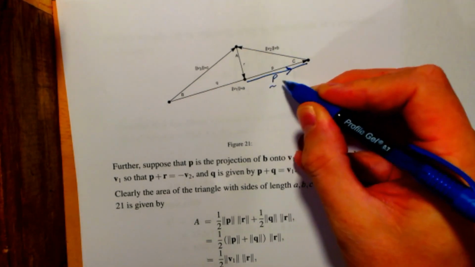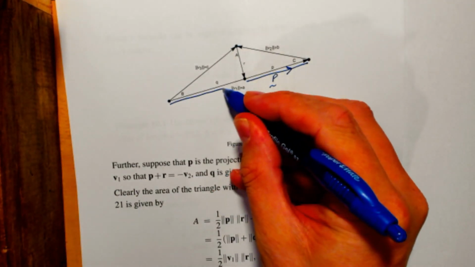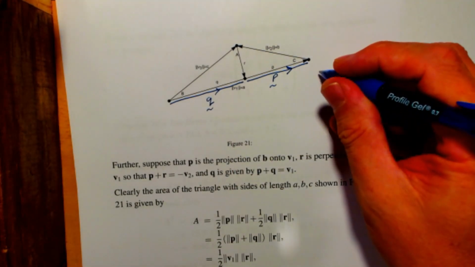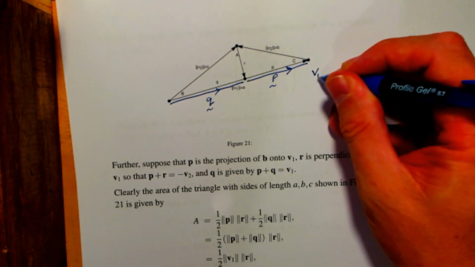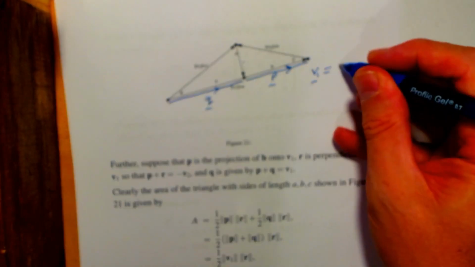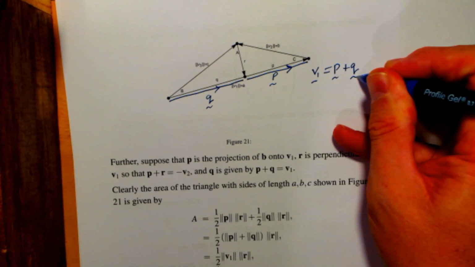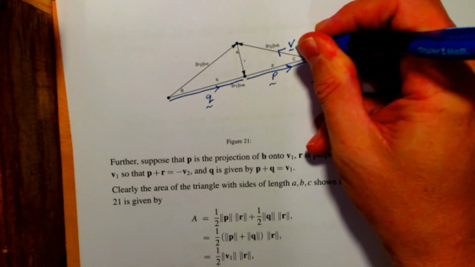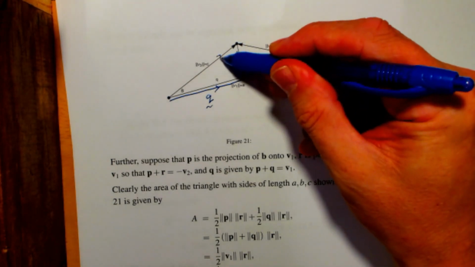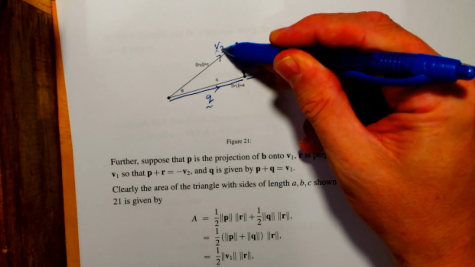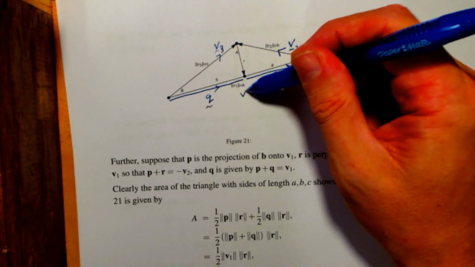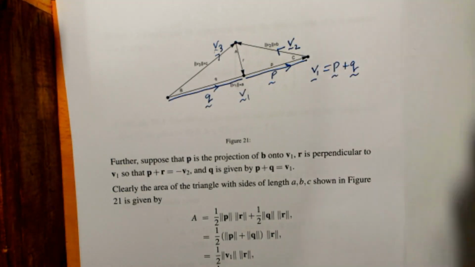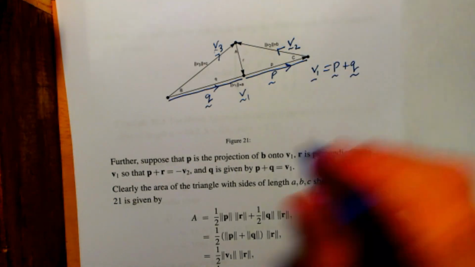So this is P. And then over here, suppose we have a vector Q. Now notice what we have here is that v1, which is this whole thing, is equal to the sum of P plus Q. This one over here is v2, and this one here is v3, which notice v1 plus v2 gives v3 by the way that's sketched. So that's another fact that we have.